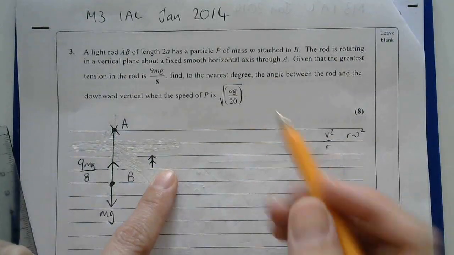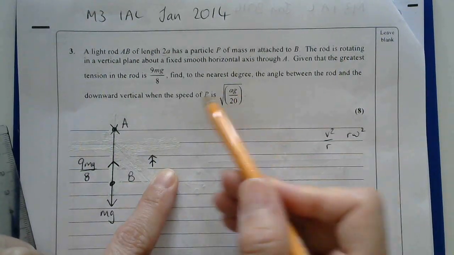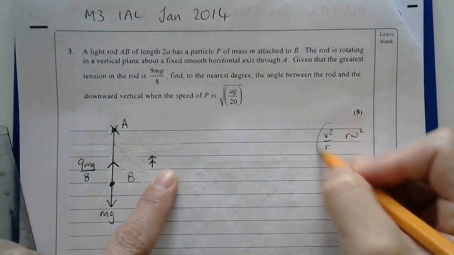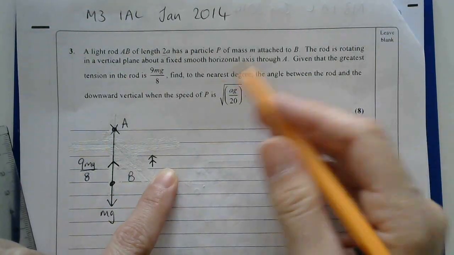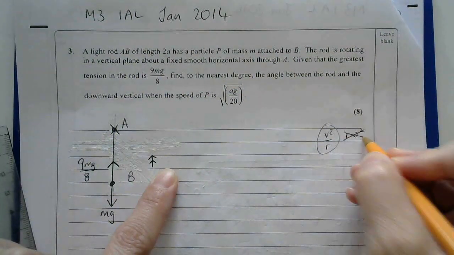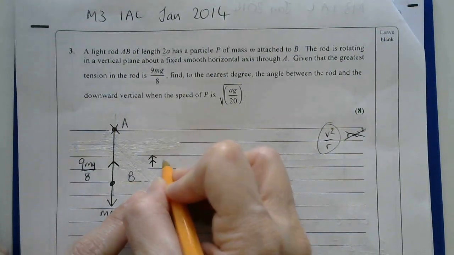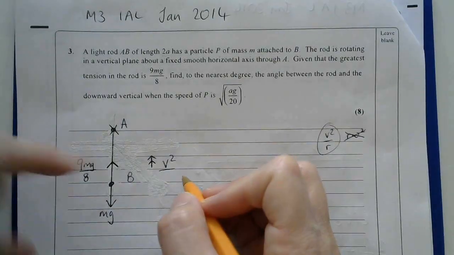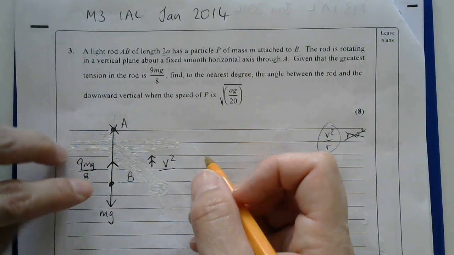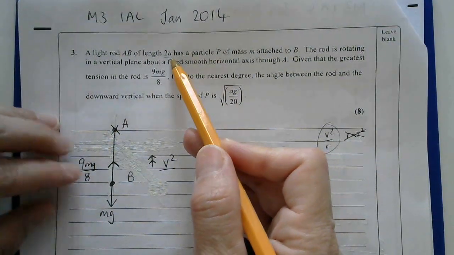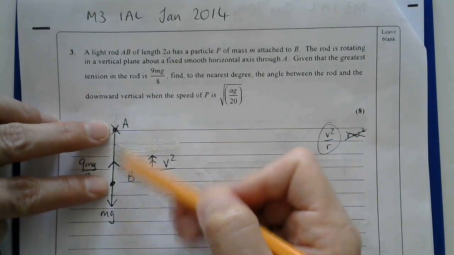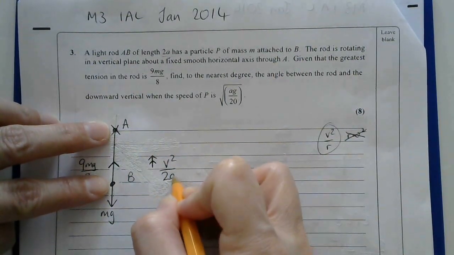Now in this case I've been given some information to do with the speed, and I don't have any information about omega, so I'll use v²/r for my acceleration. So here let's call this v²/r, where r is the radius of the circle, and they told me that the length of AB was 2a, so therefore the radius is 2a.